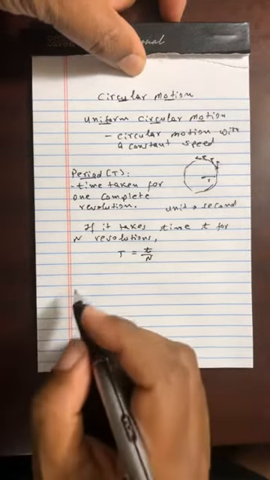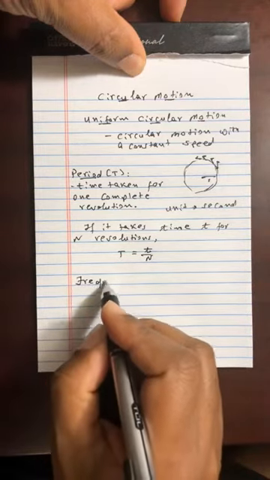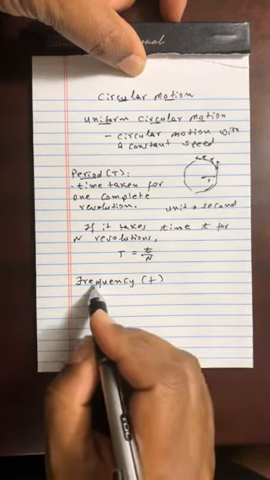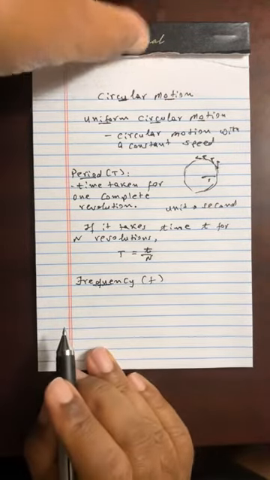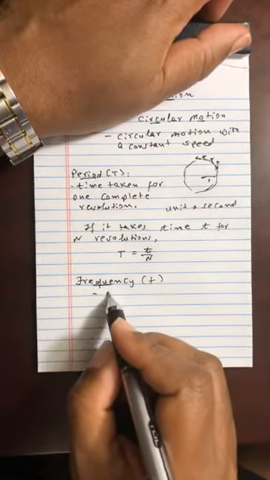The next term is frequency. We're going to use f to represent it. This is the number of revolutions or cycles executed per second.